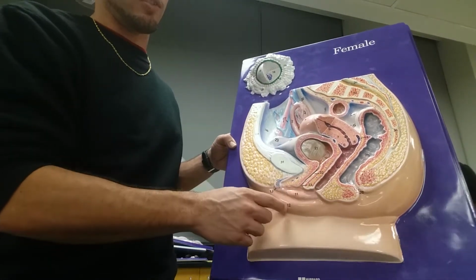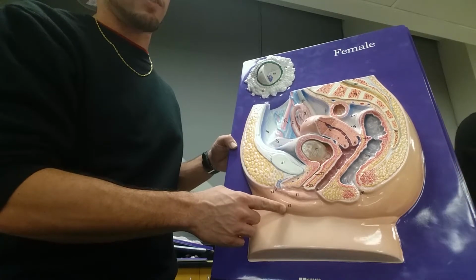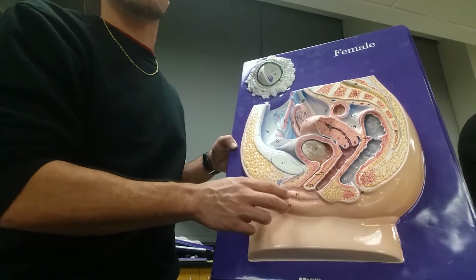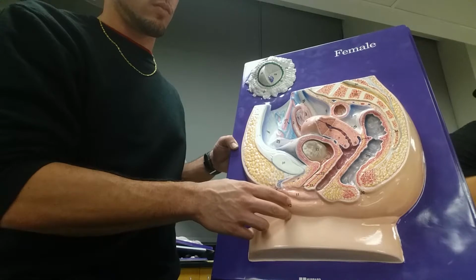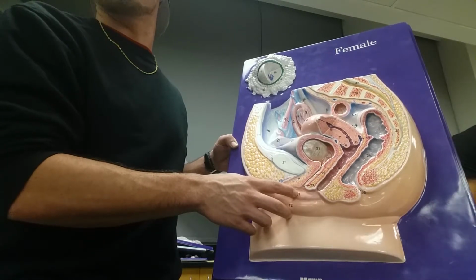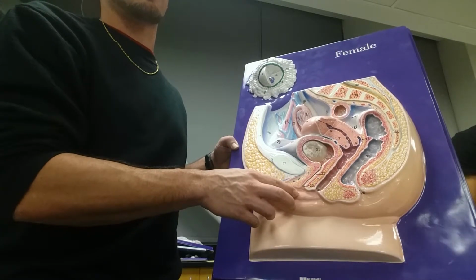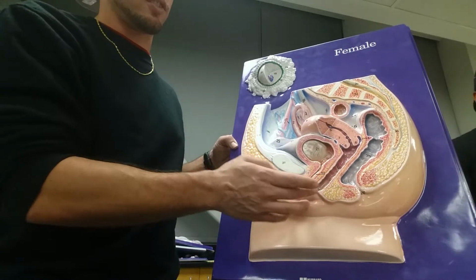So you have the 2 lips: the labia majora and the labia minora. What's the function of these? Protection. Which one is more sensitive? I'd say the minora would be more sensitive. But they protect the vagina, because it's just an opening here.